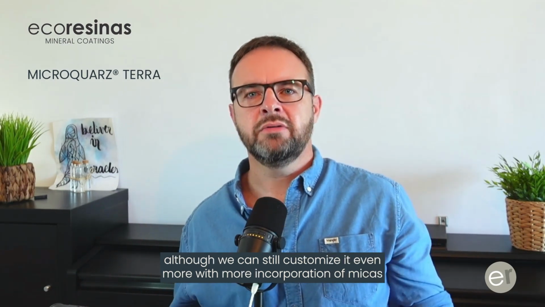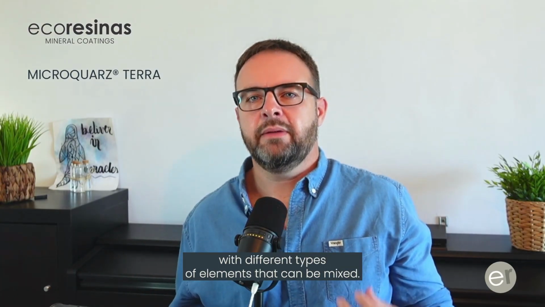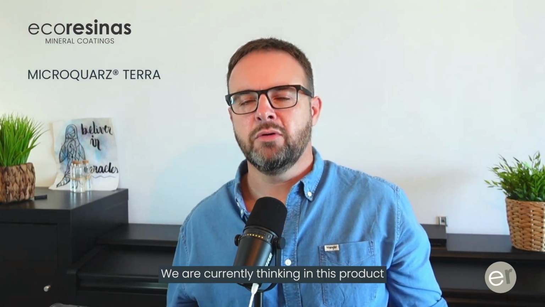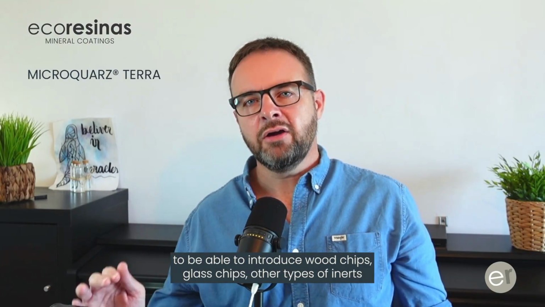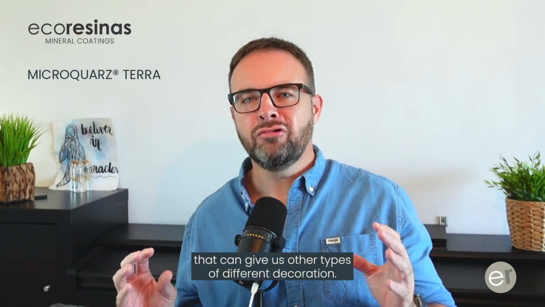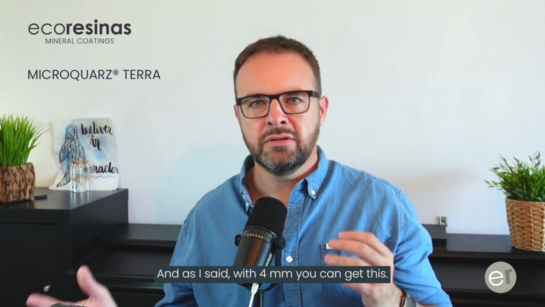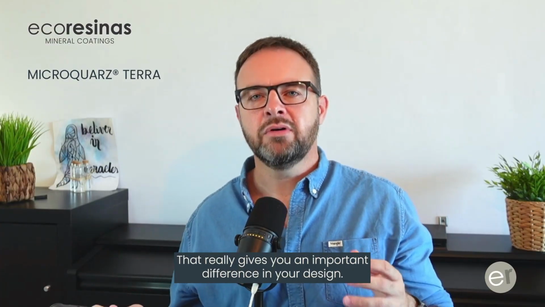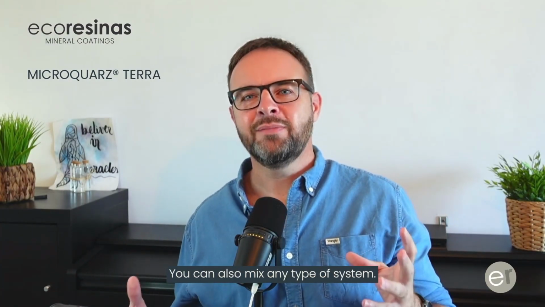customize it even more with more incorporation of micas, with different types of elements that can be mixed. We are currently thinking in this product to be able to introduce wood chips, glass chips, other types of inerts that can give us other types of different decoration. And as I said, with 4 millimeters, you can get this that really gives you an important difference in your design. You can also mix any type of system.